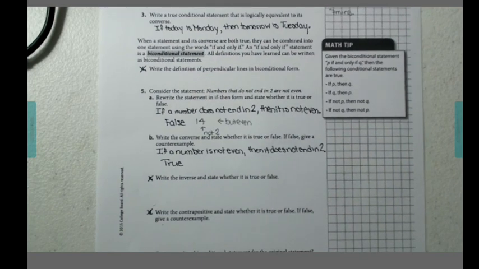I took a look at 5A. 5A had the statement, numbers that do not end in 2 are not even. So it asked me to write this in an if-then statement. So I wrote, if a number does not end in 2, then it's not even. I said, well, that's false, because I have numbers that can be even that don't end in 2. We can have numbers that end in 0, numbers that end in 4, 6, and 8.